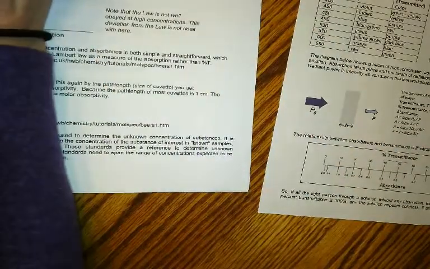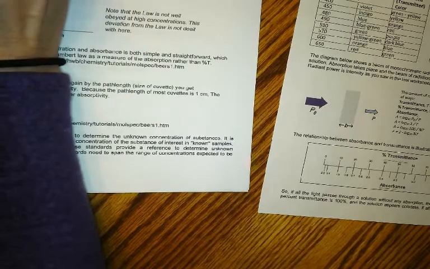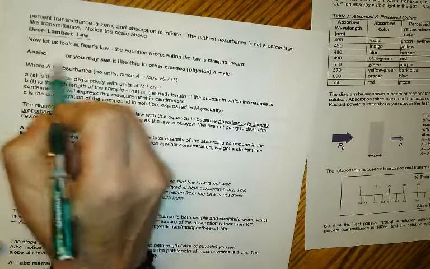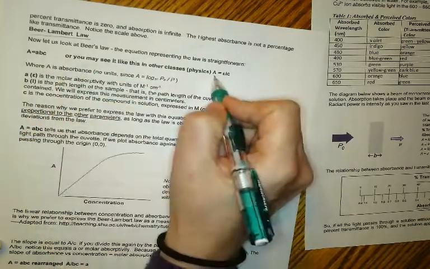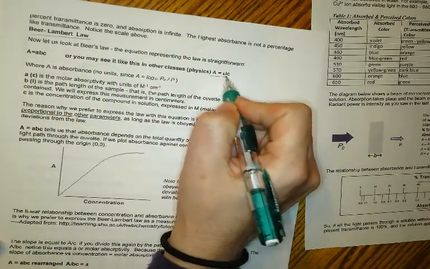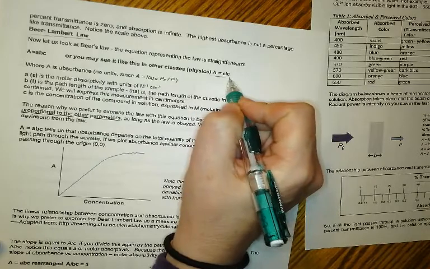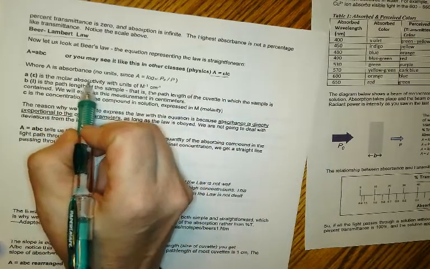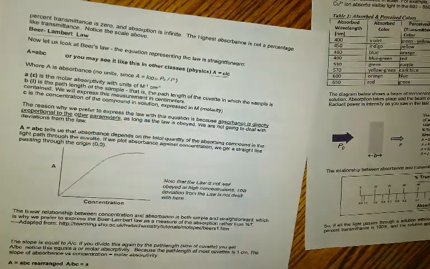And now we're going to look at Beer-Lambert's law, which is A equals ABC, okay? In physics, you might see A equals epsilon LC. But basically, absorbance is going to equal the molar absorptivity.